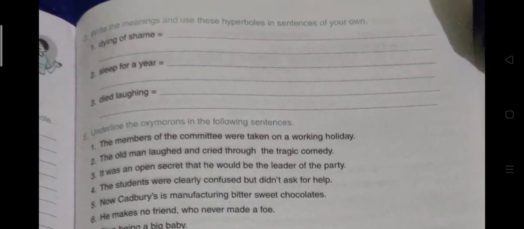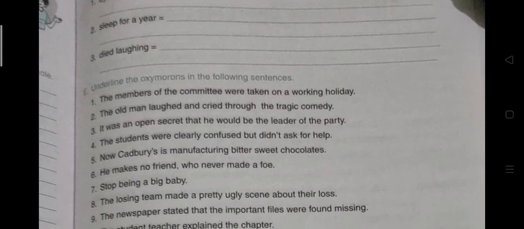Now write the meanings and use these hyperboles in sentences of your own. Dying of shame. So you have to make a sentence using this hyperbole. Sleep for a year. Died laughing. Rohit fell very hard. We all died laughing. Like this you have to make.